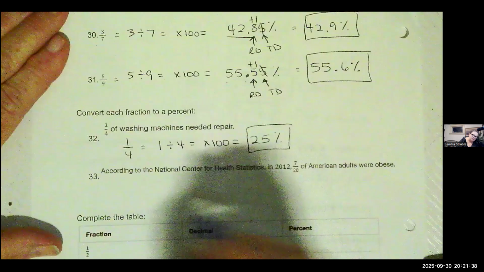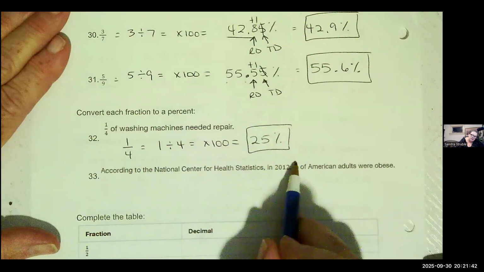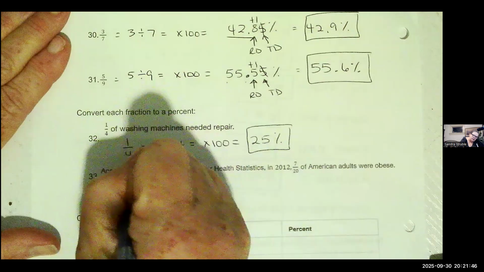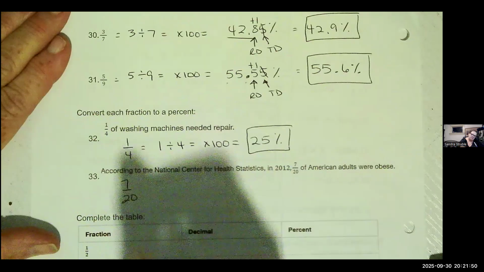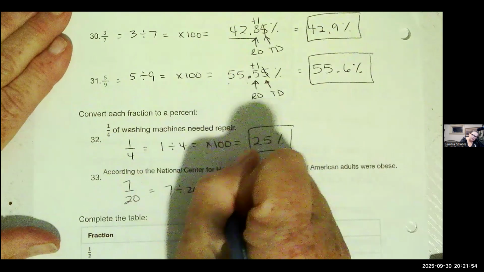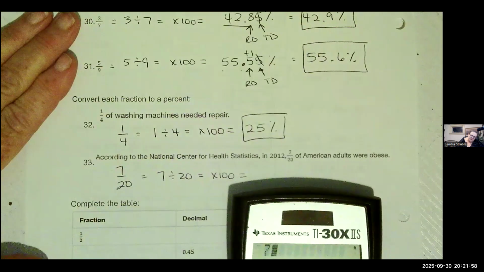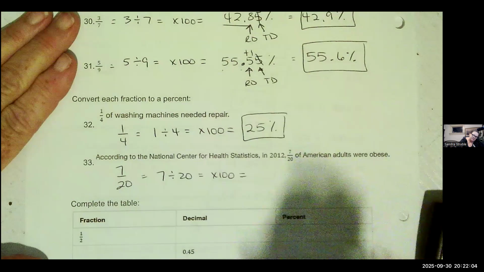And then the next one, according to the National Center for Health Statistics, in 2012, 7/20 of American adults were obese. So we take 7/20 and convert it to a percent. Pause the video and attempt this one yourself. 7 divided by 20 equals times 100 equals. That's what you put in your calculator. And I got 35.